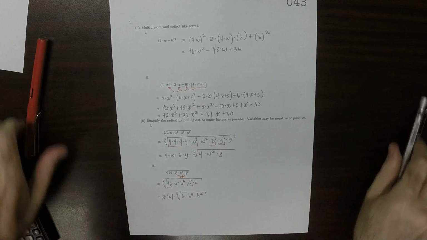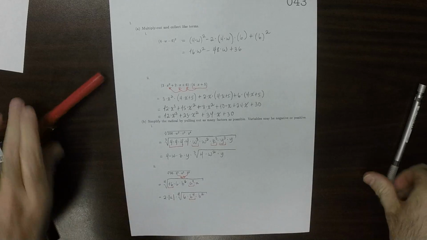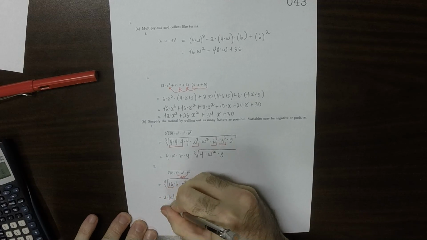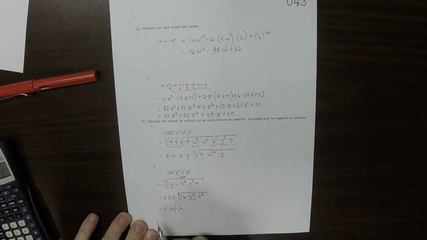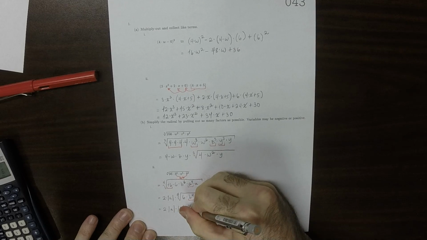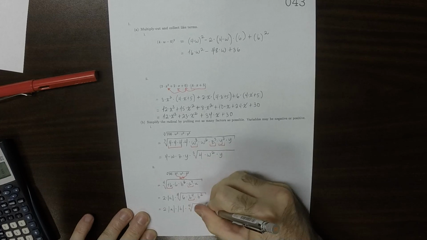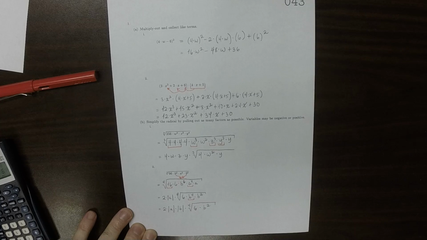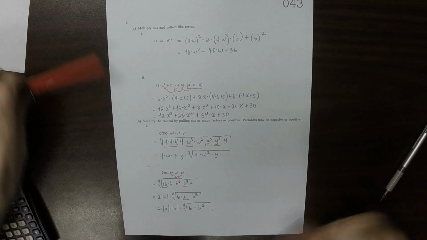Now this b to the 4 can come out as a singlet, but in absolute value, so this would be 2 multiplied by absolute a multiplied by absolute b. And so what remains in here is 6b squared. And then this would be fine for an answer.